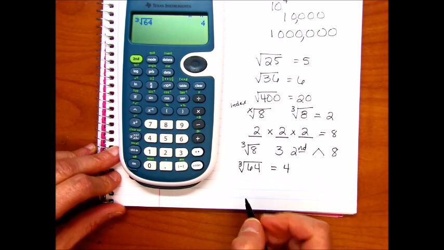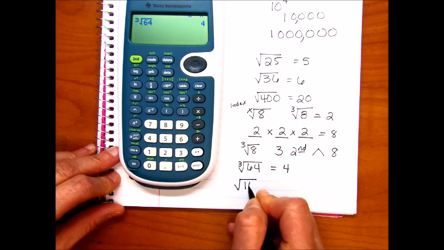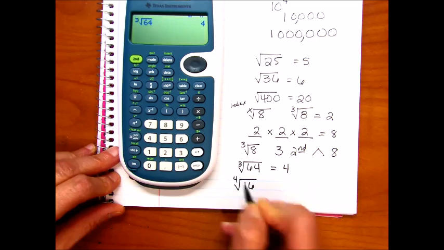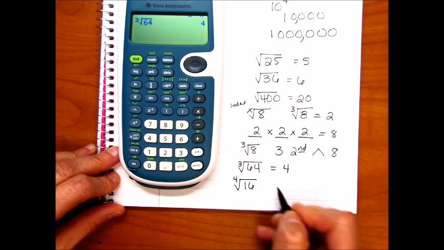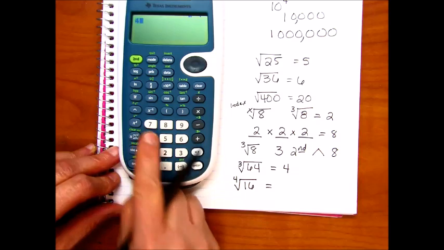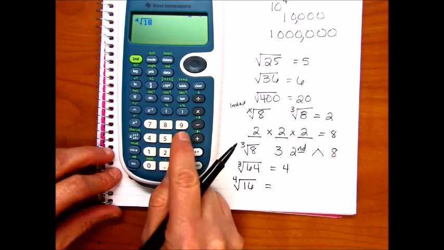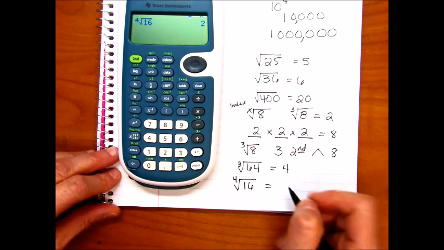Now we can go ahead and do some other ones. Let's find the fourth root of 16. So we'll go 4, second, the root sign, 16, 2.